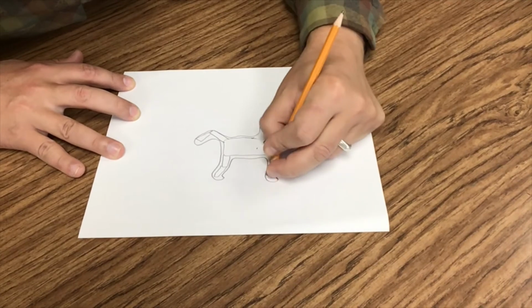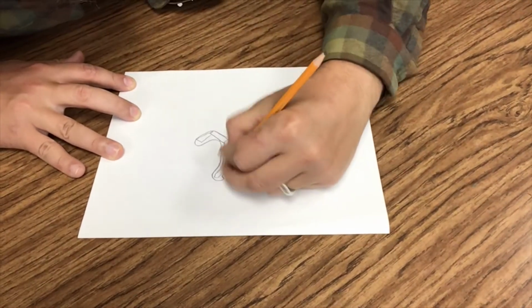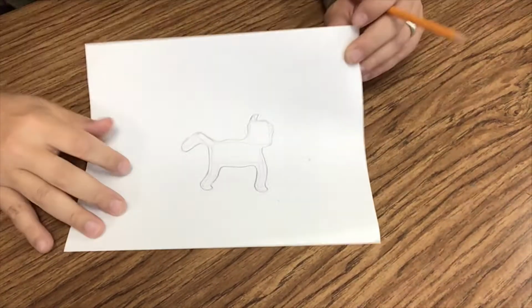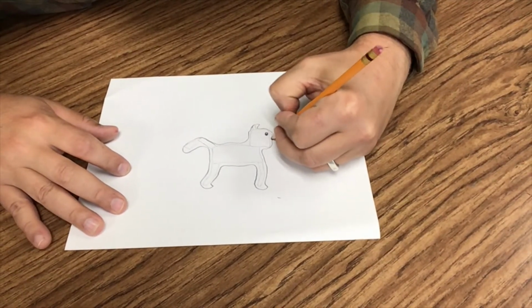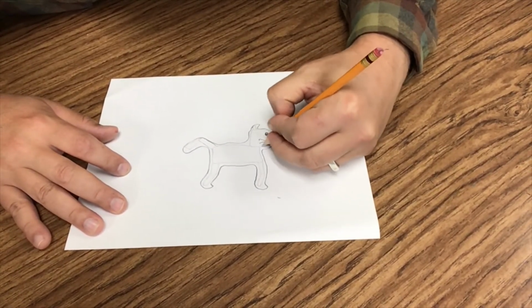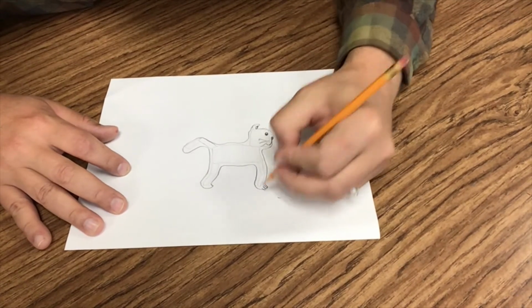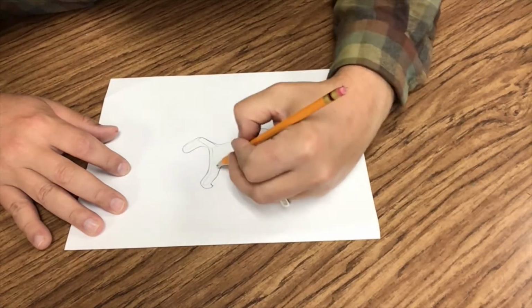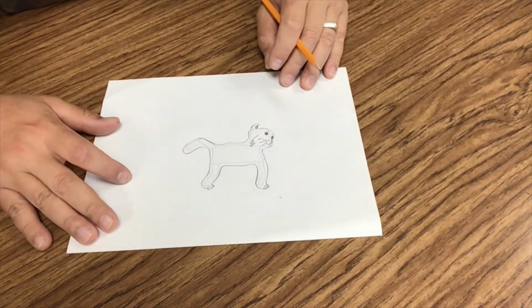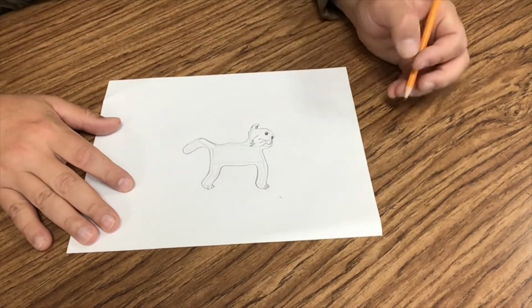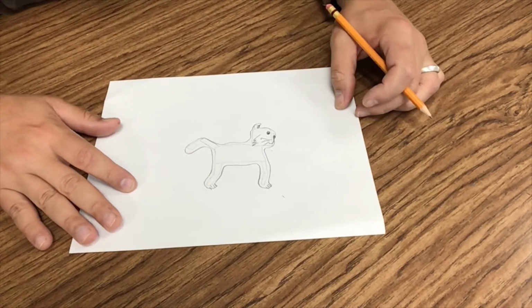Be extra careful when you erase not to rip or wrinkle your paper. Last, I'm going to add just a few details like an eye, a mouth, a nose, some whiskers, maybe some boots. If you have markers, crayons, or colored pencils and you'd like to decorate your animals more than I am, feel free to do that. But I'm just going to show you the basics with the pencil.